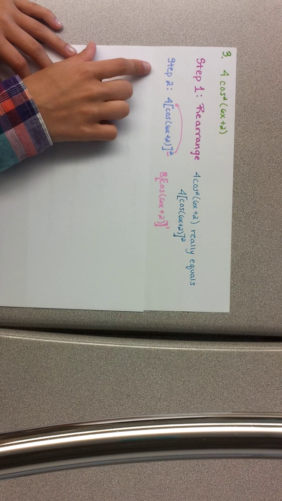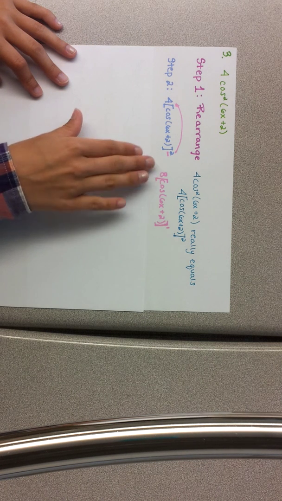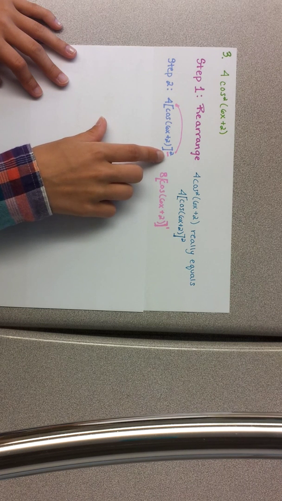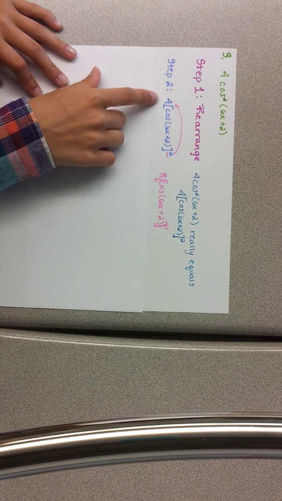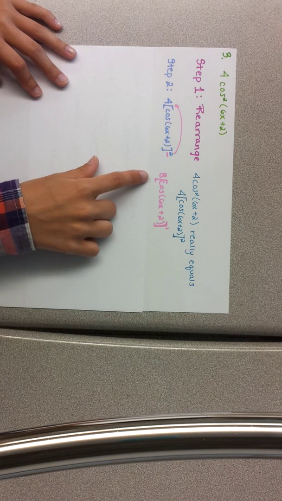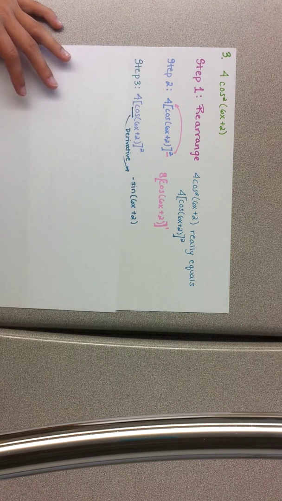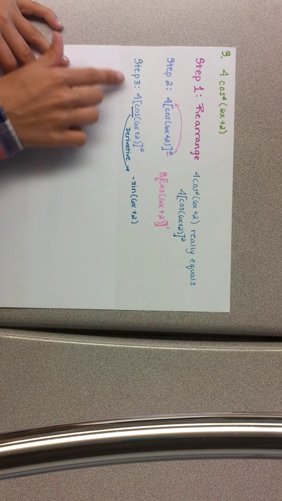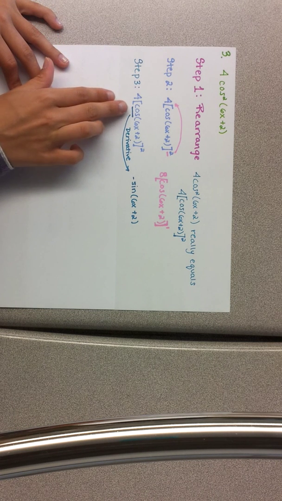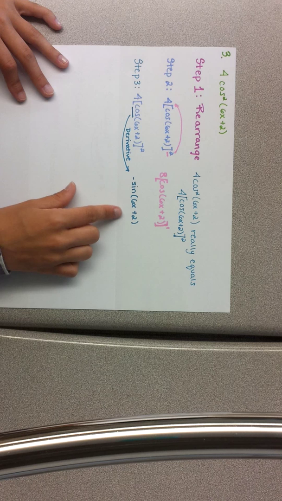Step 2 is to look at the outside function, the most outside function, which is the squared. So you bring the squared to the front using the power rule, and the first part is 8 cosine of (6x + 2). It's to the first power, but because it's to the first power, you can ignore that later on. Step 3 is to look at the next inner function, which is cosine. The derivative of that is negative sine, so it's negative sine of (6x + 2).